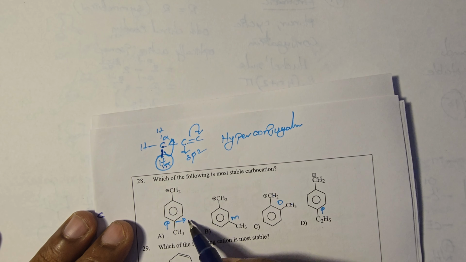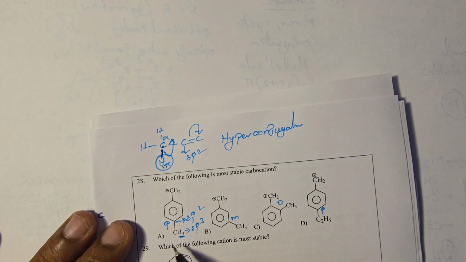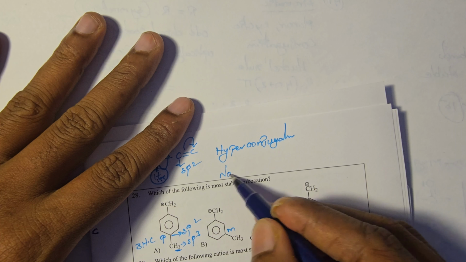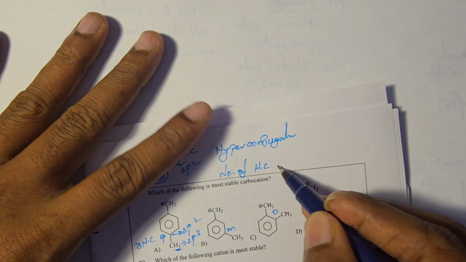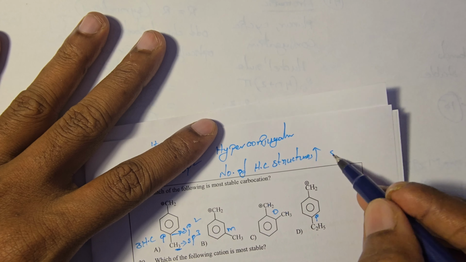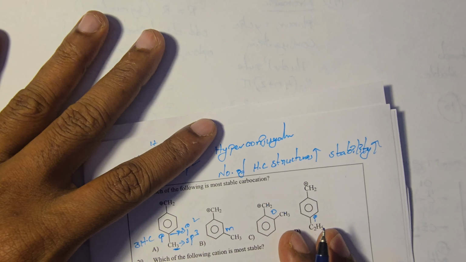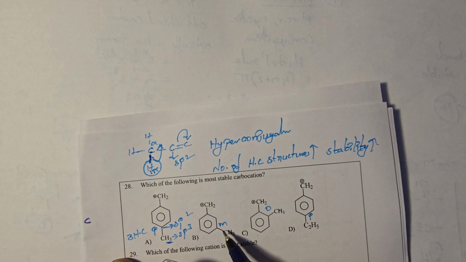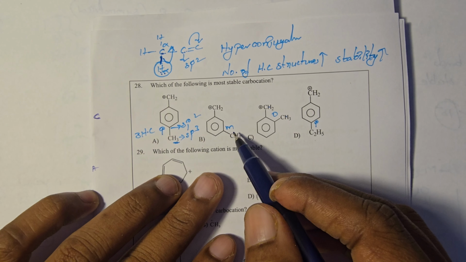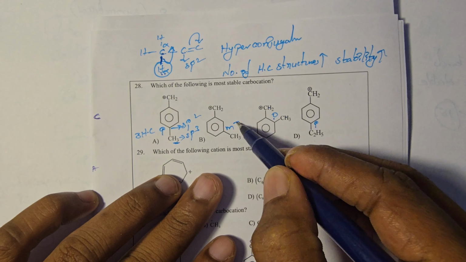Here this benzene carbon is an sp2 carbon, and the connected carbon is an sp3 carbon. Three hydrogens are available, so there are 3 hyperconjugation structures. As the number of hyperconjugation structures increases, stability increases. At the meta position, hyperconjugation does not exist. Conjugation is nothing but resonance, and resonance is possible at the para position, not at the meta position. So here only the inductive effect exists.